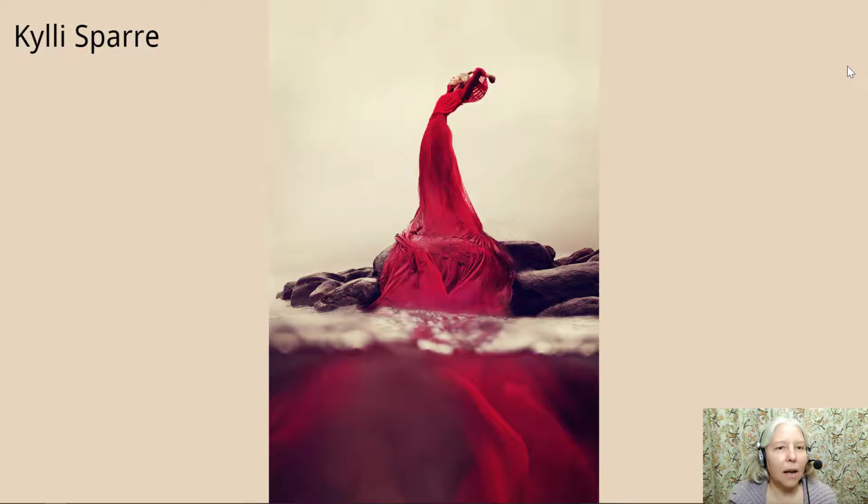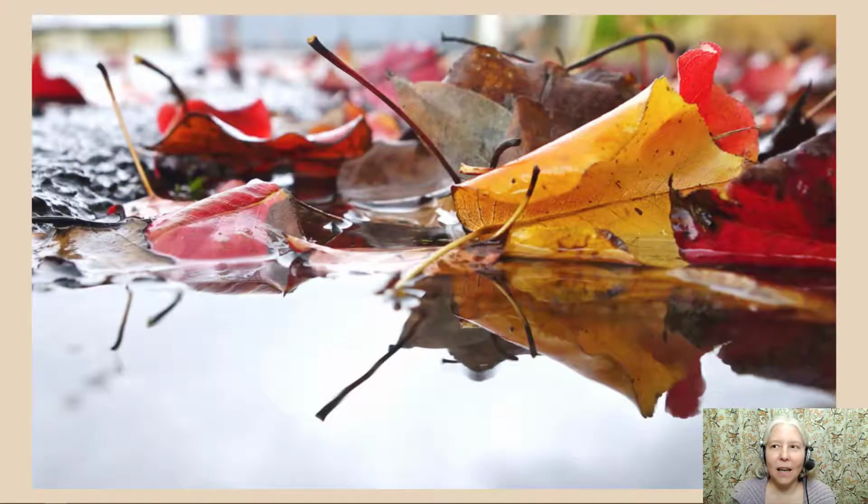Here is another photo by Kylie Spare, and this one is really interesting because it's taken from partially below the water. Now, you have to have a waterproof camera to do that, so don't try that with your camera unless it's waterproof. But I love the way that the fabric from the dress is trailing into the water and kind of billowing and creating that neat movement.